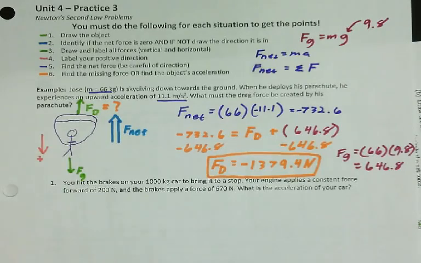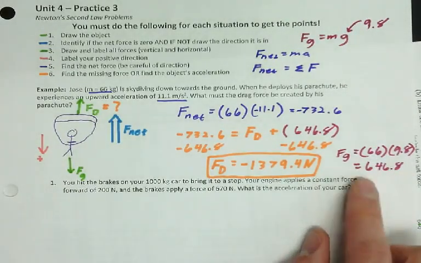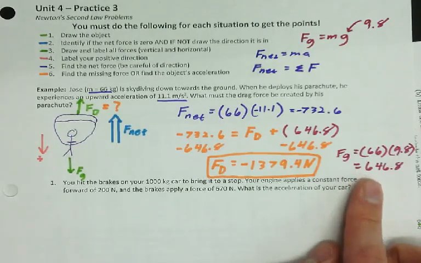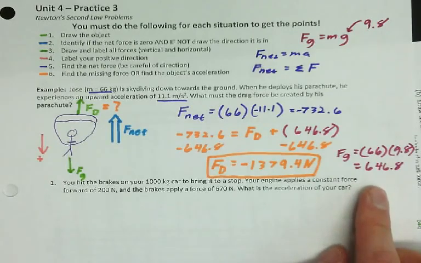The only thing that's new that we hadn't done yet is this Fg. You only need to find Fg for vertical motion. You don't need to find Fg for horizontal motion, unless I ask you to, but I generally will not.